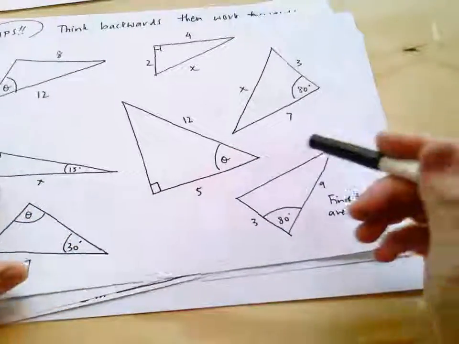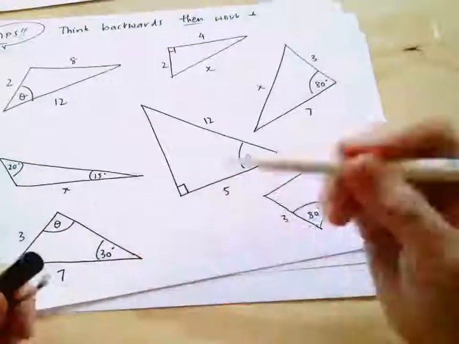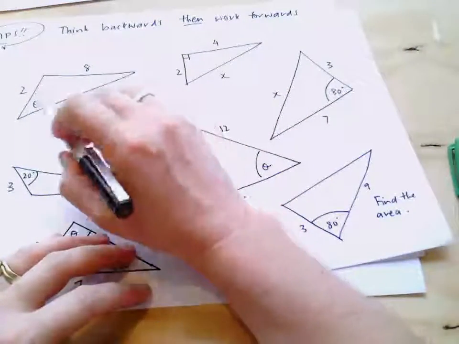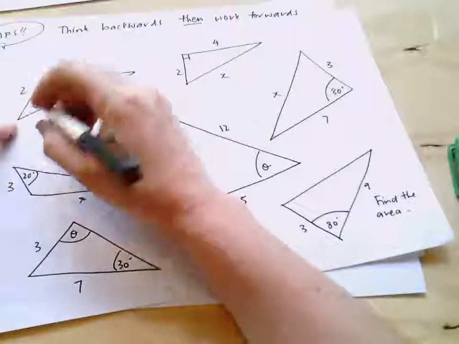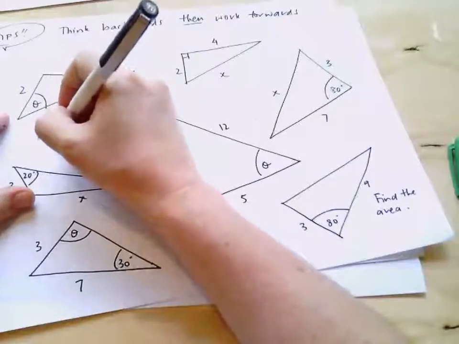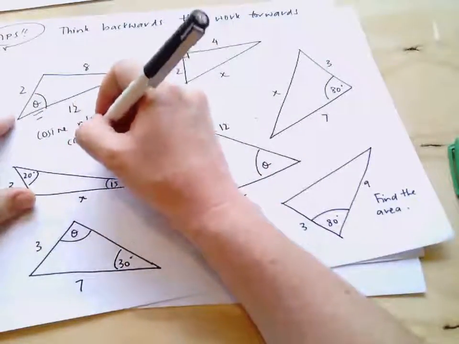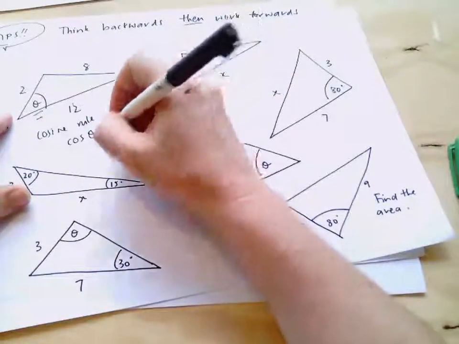So here's a question. If you're given all these different questions, which rule are you going to use? So I'm just going to talk you through them. Here I've got 3 sides, 1 angle. I'm trying to work out the angle. So straight away, 3 sides, 1 angle tells me cosine rule. And I'm trying to work out the angle, so I'm going to use the form that looks like this. Cos theta equals a squared plus b squared, etc. Okay?